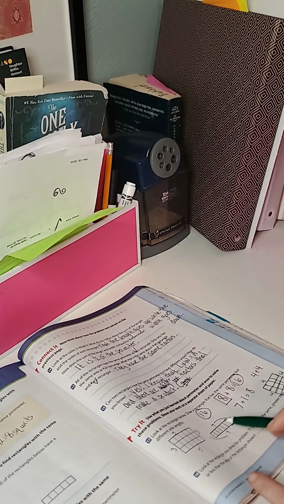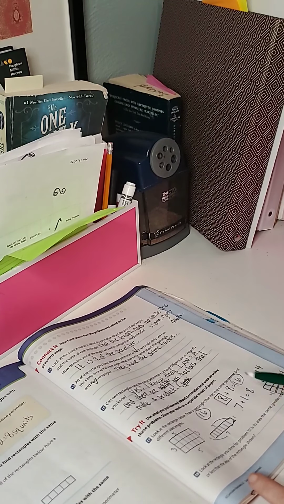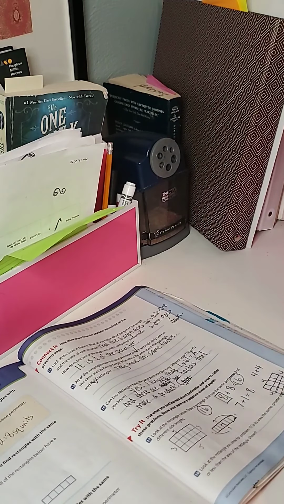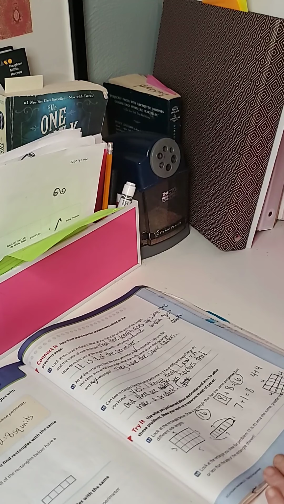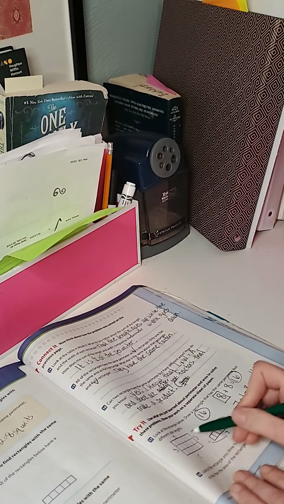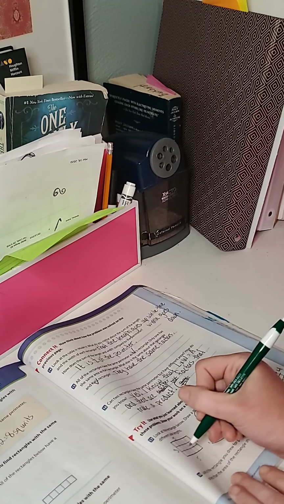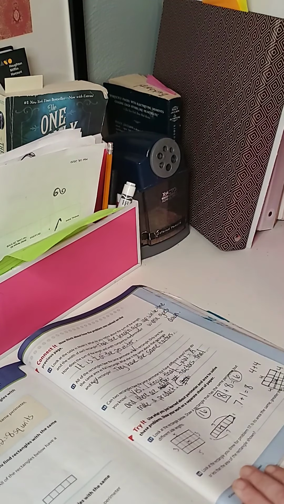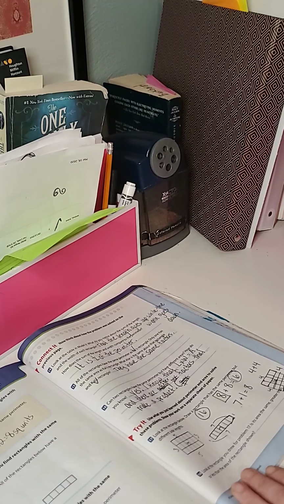So length times width equals area, 7 times 1. The area for this is just 7. Area for this one, if you chose 4 plus 4, length times width equals area, 4 times 4 is 16. Let's find the area for this box. Length times width, 5 times 3 is 15. And gosh, that's a 1 square difference, but it matters.